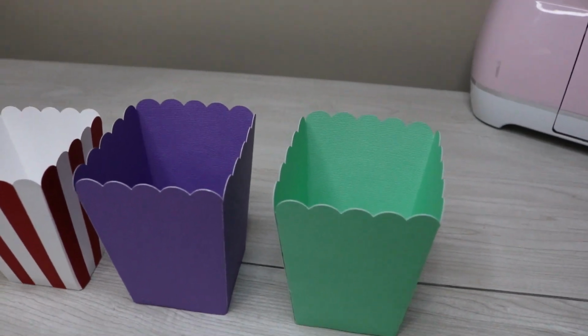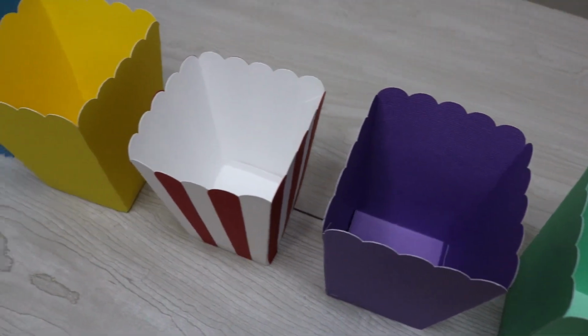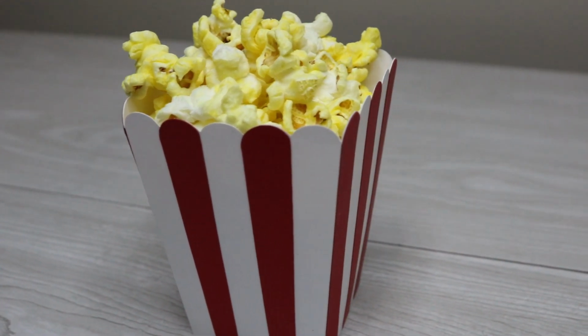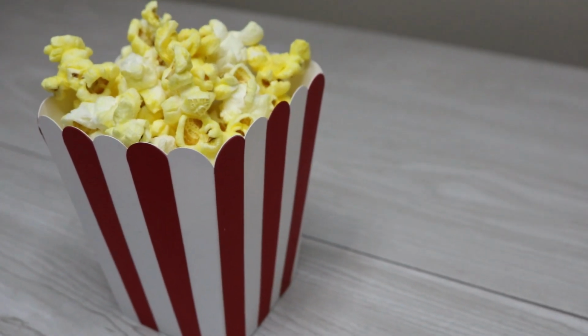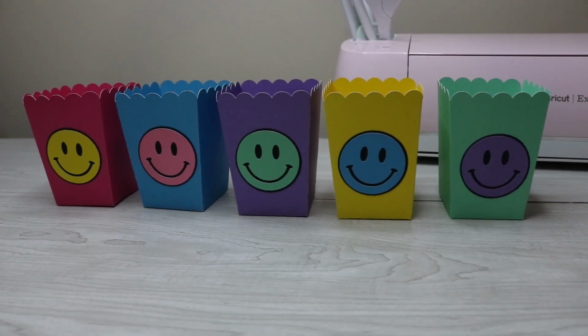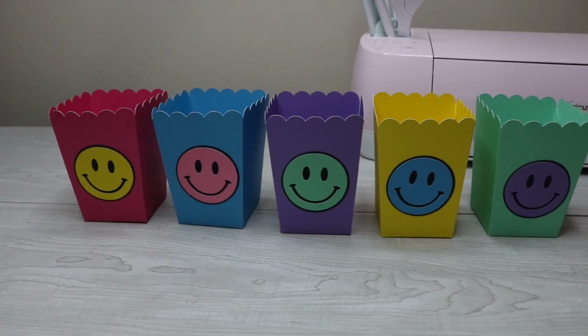Today I want to share a box template with you that I made for my daughter's birthday party last weekend, and I'm going to show you how you can resize it, personalize it, or customize it for any theme. So these are going to be great for birthday parties, showers, or even for sports teams, for sporting events. My daughter had a smiley face theme, as you can see from the boxes.